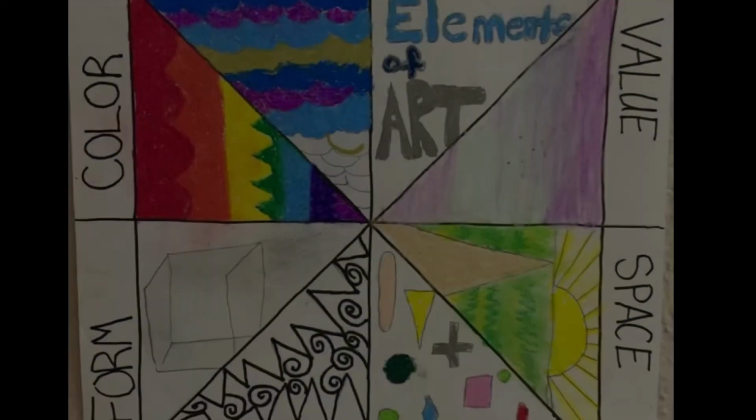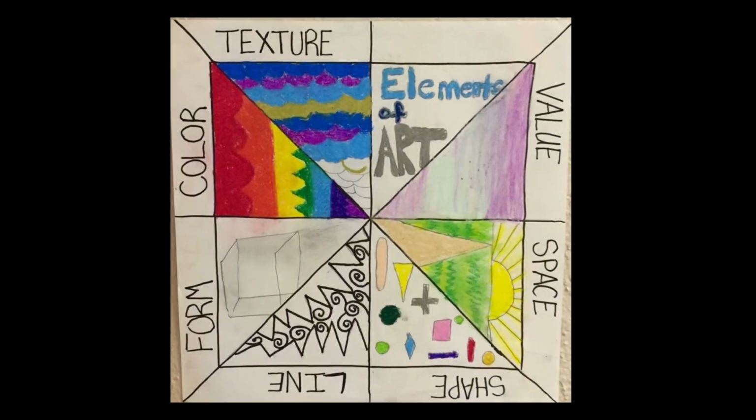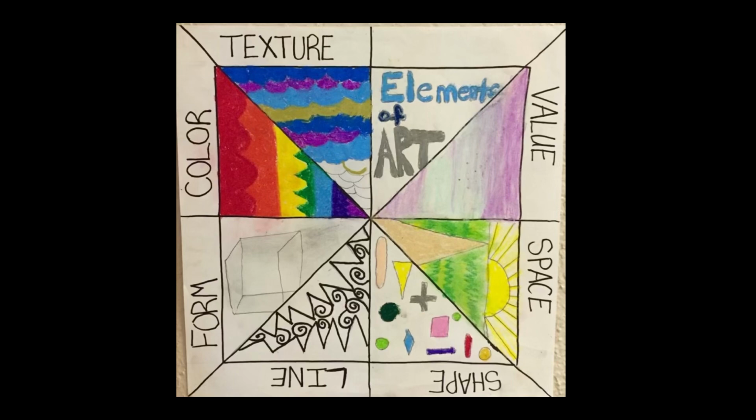Hello everyone. In today's discussion, I will talk about the components that make up art. The components that go into making a piece of art are referred to as its elements, and they are comparable to the components that go into making a recipe. To put it another way, the elements of art are the foundational components of creative expression in the realm of the arts.